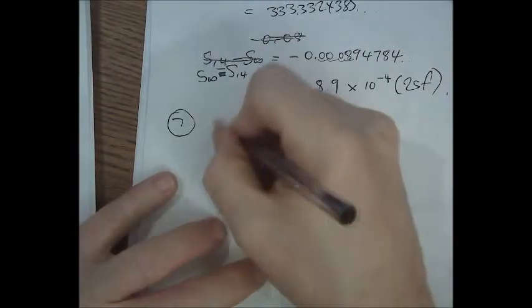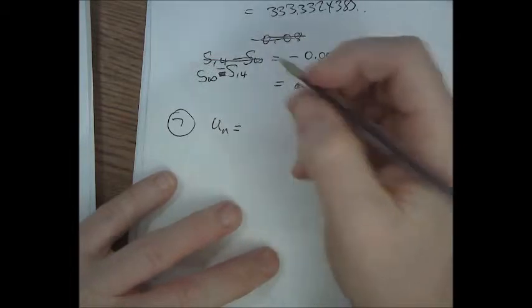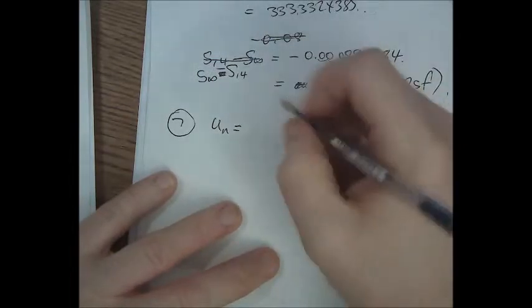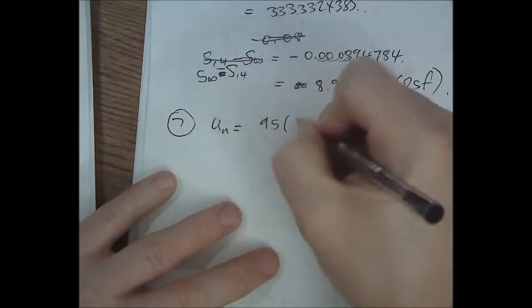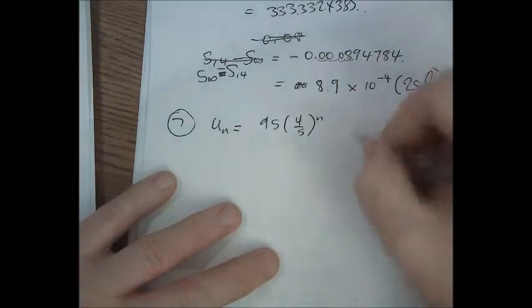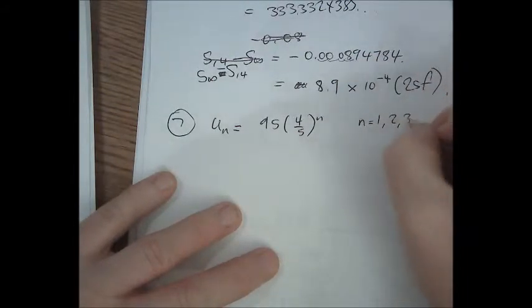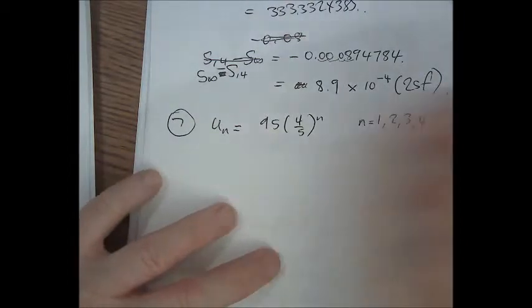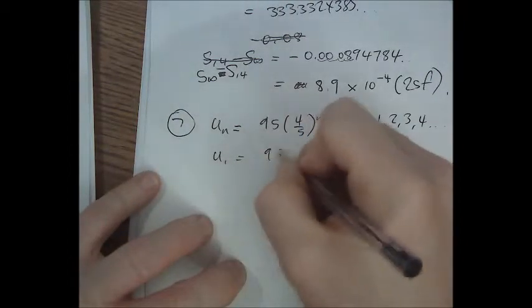Okay, question number 7. We're given a name for the nth term of the sequence, un, and we're given a formula for it. It's 95 times (4/5) to the power of n, where n is 1, 2, 3, 4, etc. Now, what's the value of u1? That's just this.